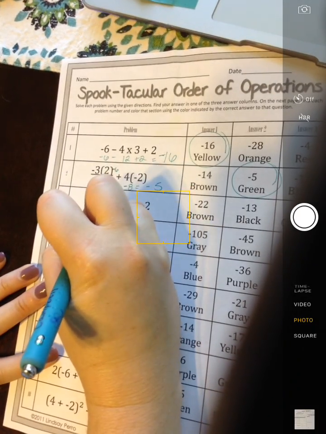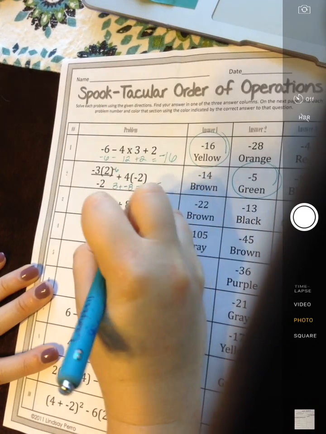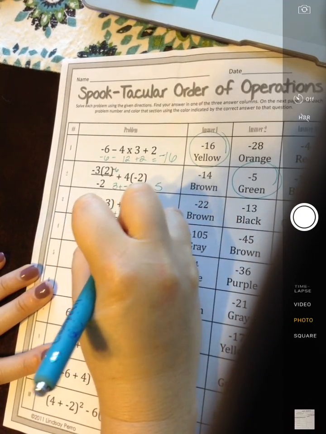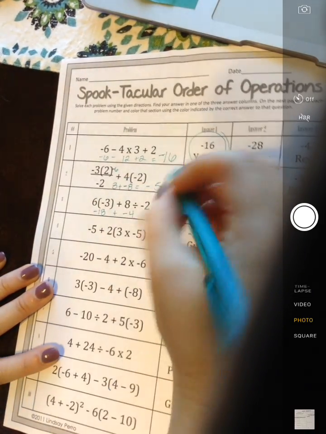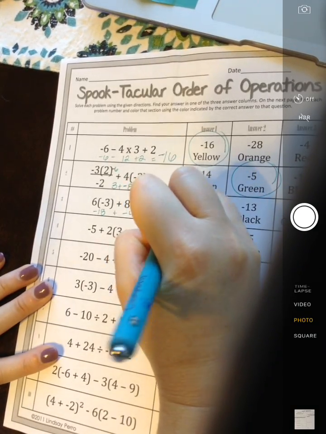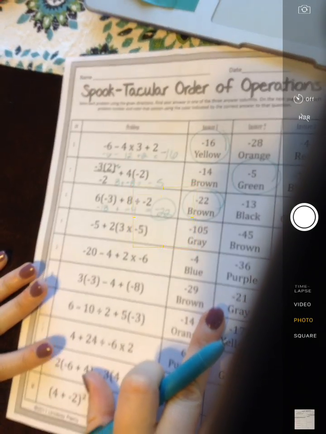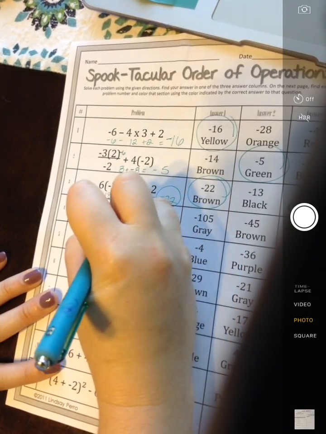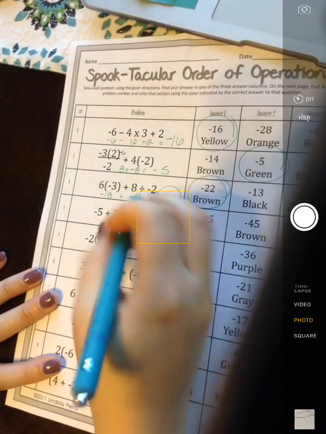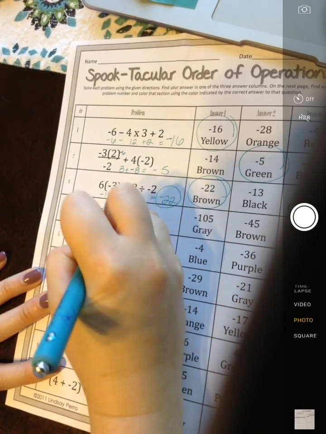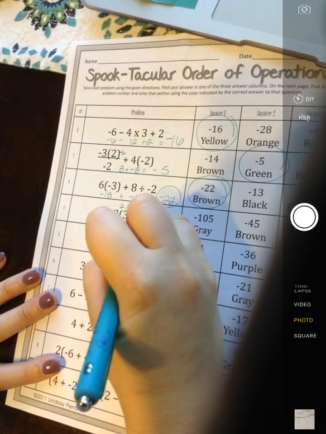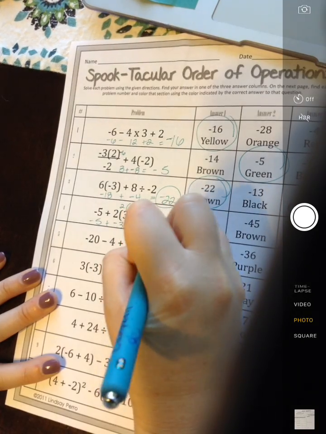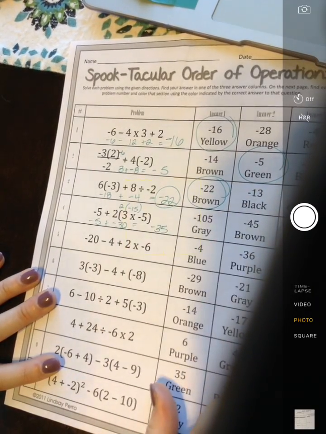6 times negative 3 is negative 18. 8 divided by negative 2 is negative 4. So negative 18 plus negative 4 is negative 22. 3 times negative 5 is negative 15. Negative 15 times 2 is a negative 30. Negative 5 plus negative 30 is negative 35, which is black.